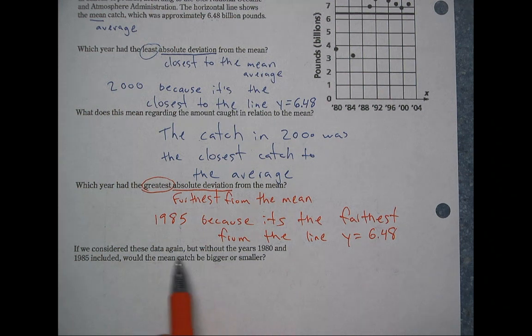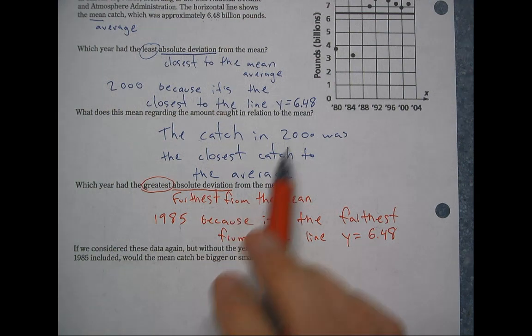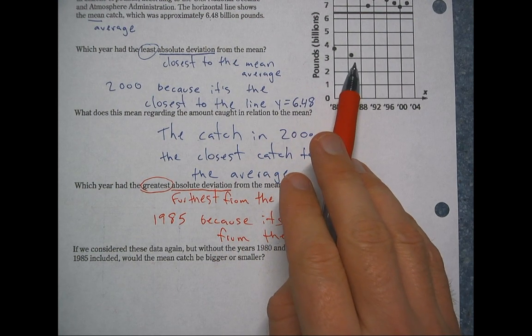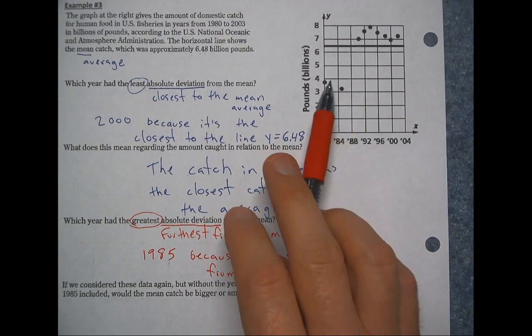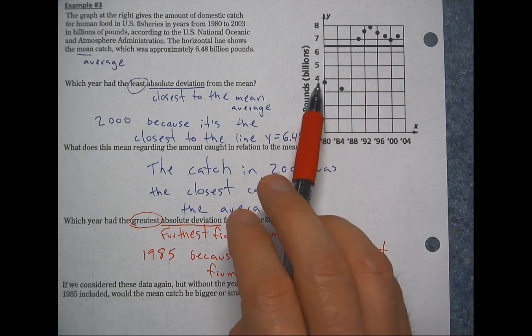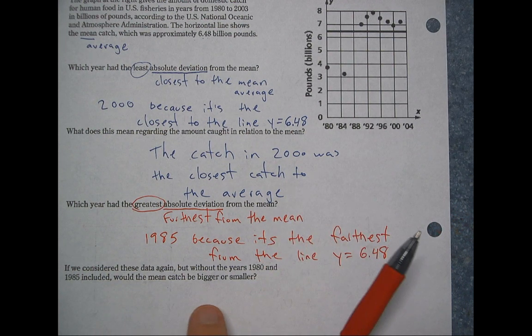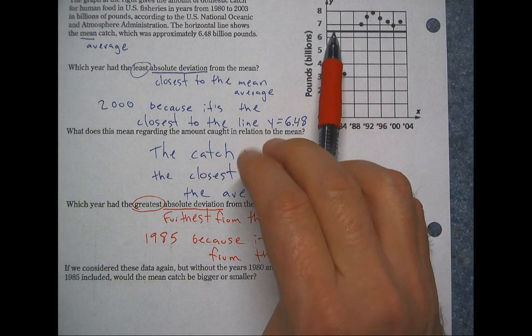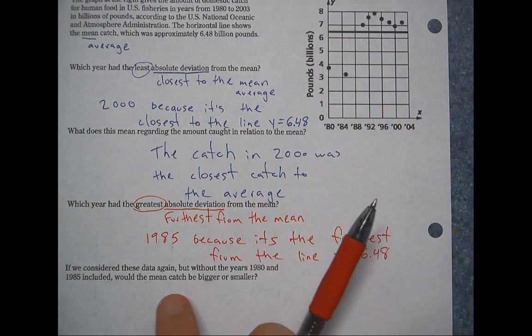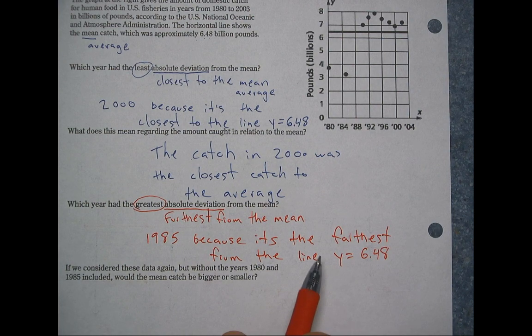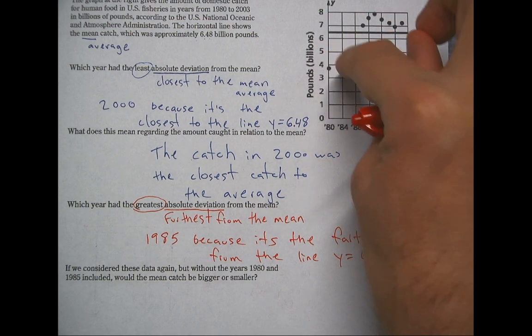So if we considered all of this data again, but without the years 1980 and 85. If you take a look, those are these two low ones. Those were the years that are most different from the rest. If we took these out and we just considered the rest of the data, that's what it's saying. Would the mean catch, so the average, which is this line, would it be bigger or smaller? So we're averaging all these out.